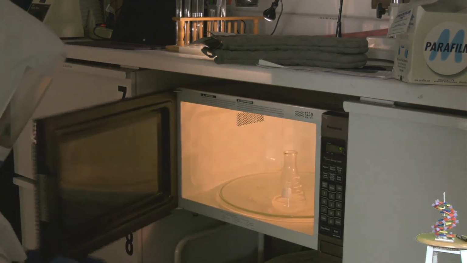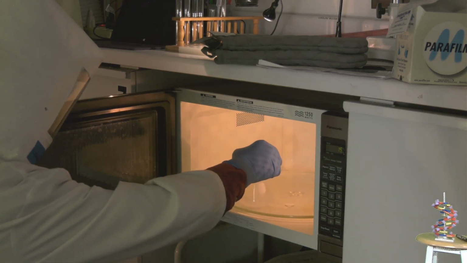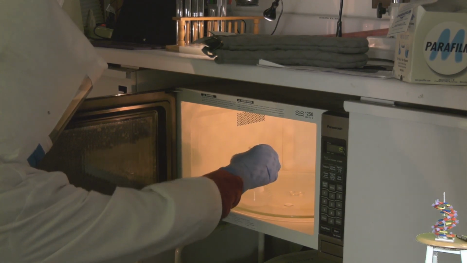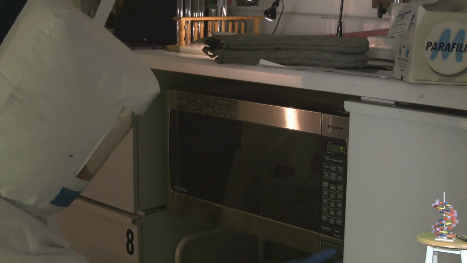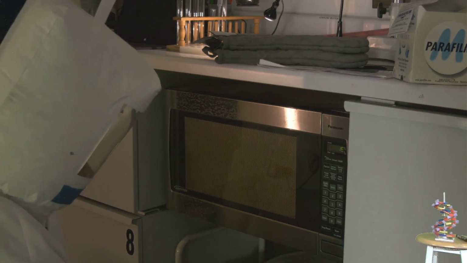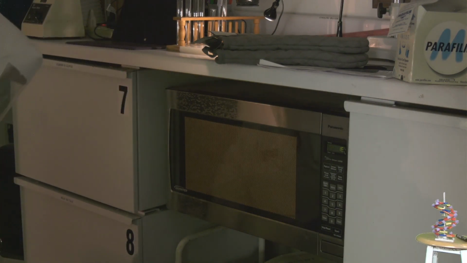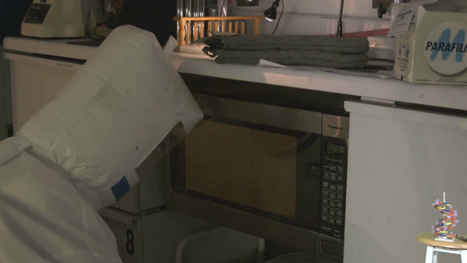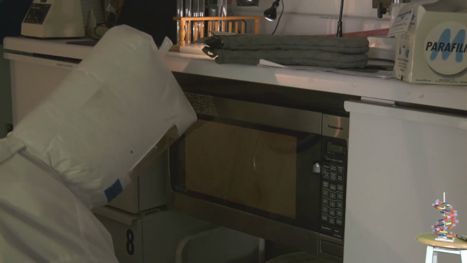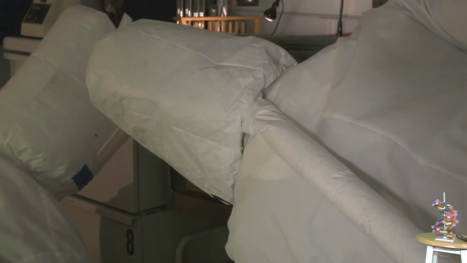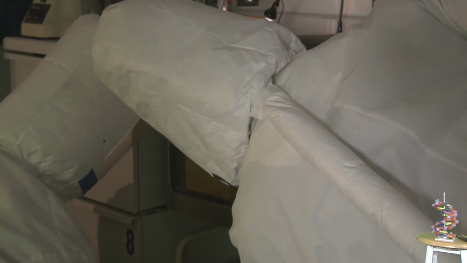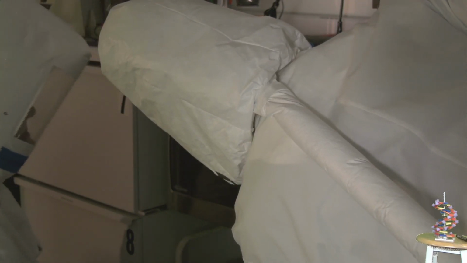Can stop it for a minute. Stir, make sure it's mixing in. Yeah, it ran out of time.